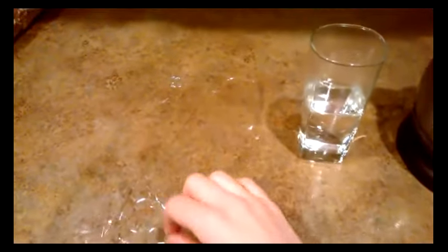The first step in this experiment is to transfer the water from the kettle into the glass. Now, since the water was boiled, it is very hot. This is not an experiment you would be completing at home on your own. So you can see the glass was just filled. The next step, now that the water is in the glass, is to put this saran wrap over the top of it.